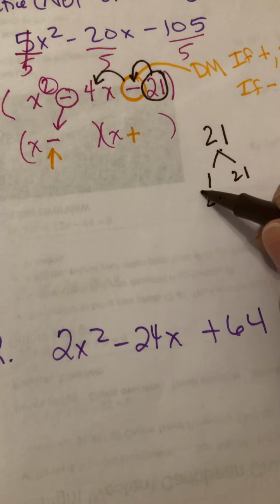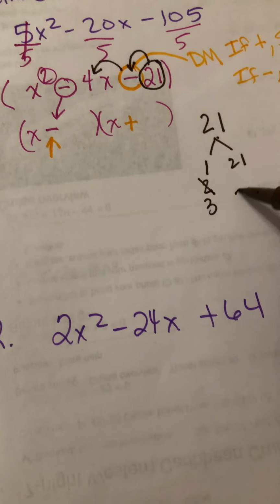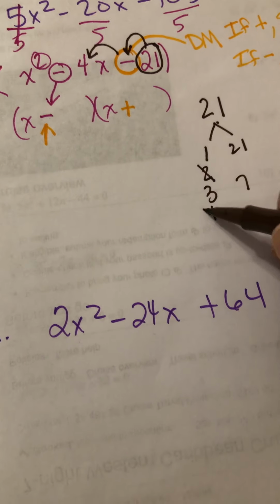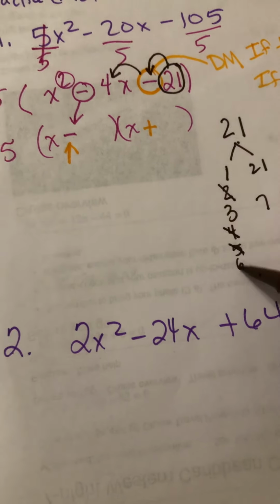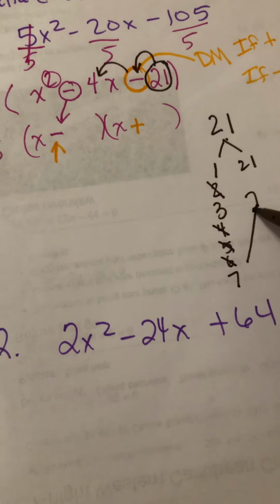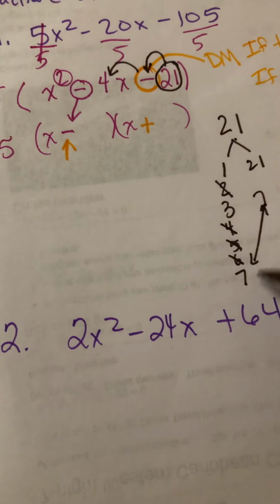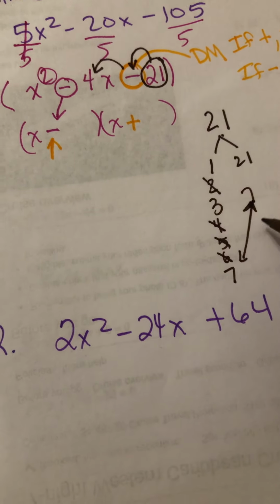21 divided by 2, you get a decimal. That doesn't work. 21 divided by 3 is 7. 21 divided by 4, decimal, can't have a decimal. 21 divided by 5, nope. 6, nope. 7, wait, I remember now. I have heard 7 before in my factoring. Well, let me see.